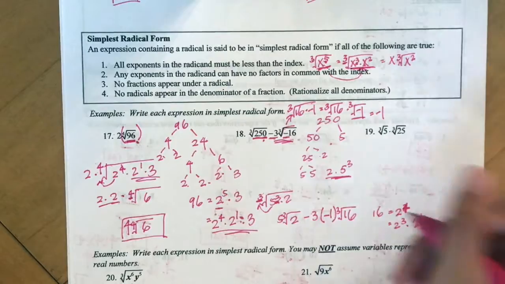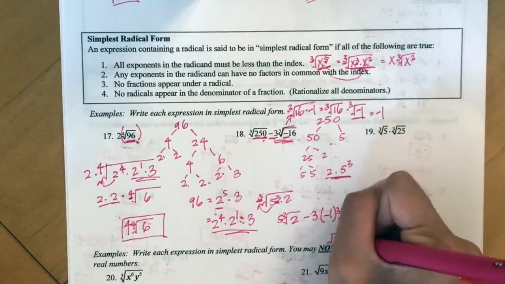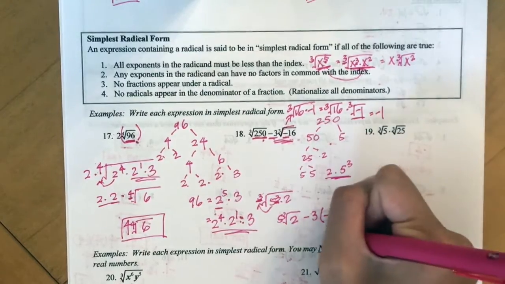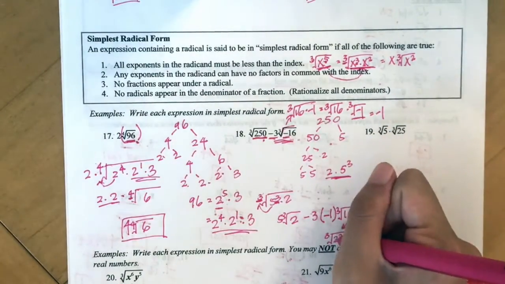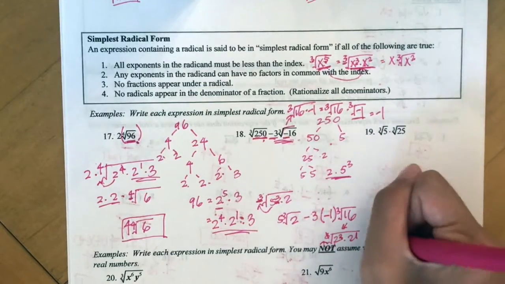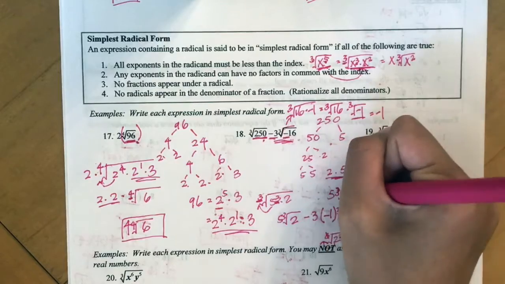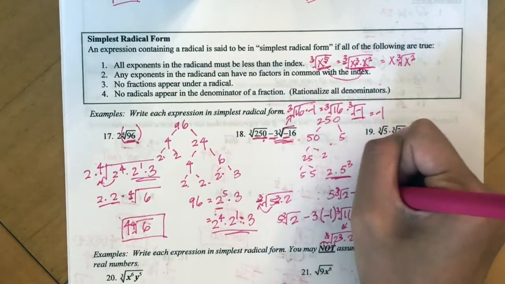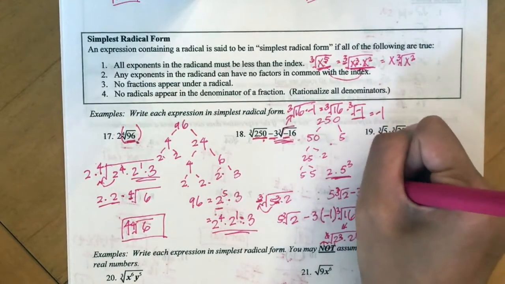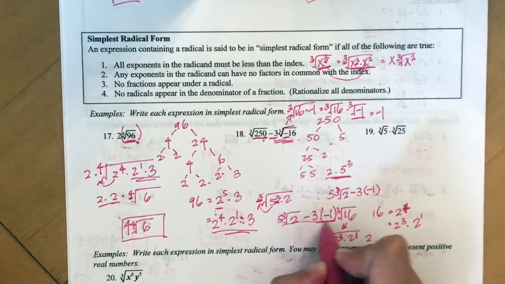So we can simplify this into 2 to the 3rd times 2 to the 1st, cube rooted. If we cancel these and take the 2 out, we have the first part, and then minus 3. So that part is what we got before, okay?